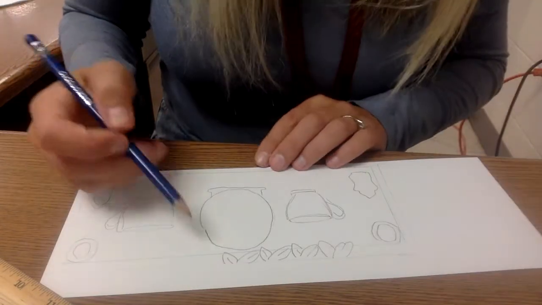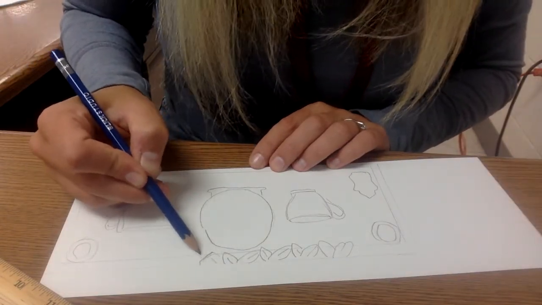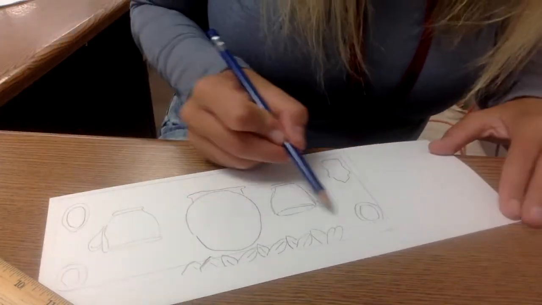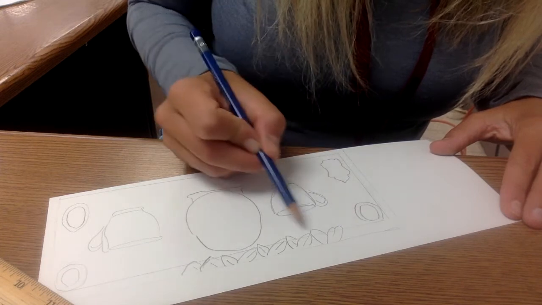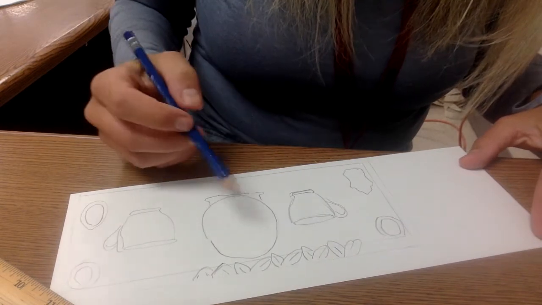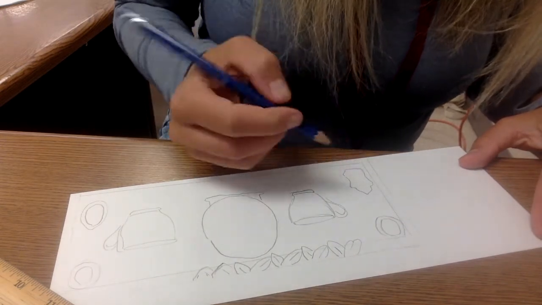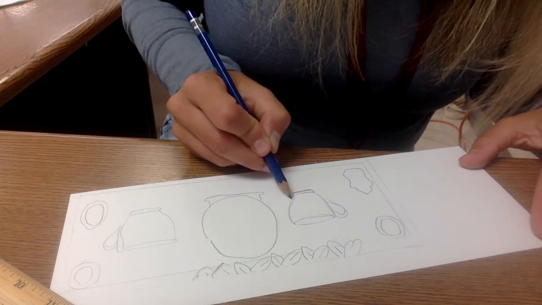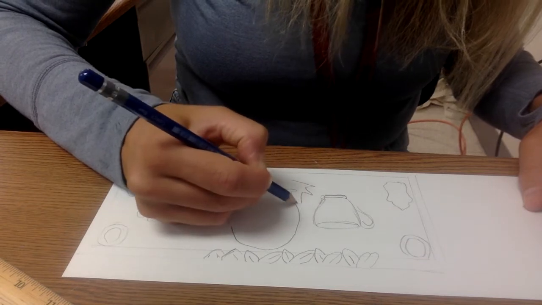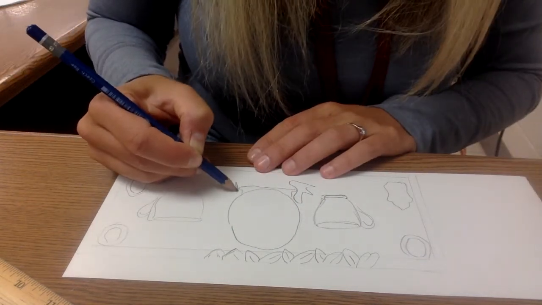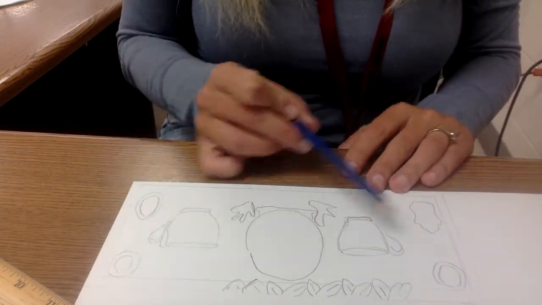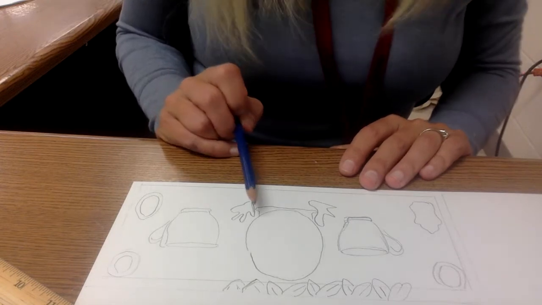I'm going to also put some designs down here. And I'm going to continue to make a very, very detailed drawing of my own currency.